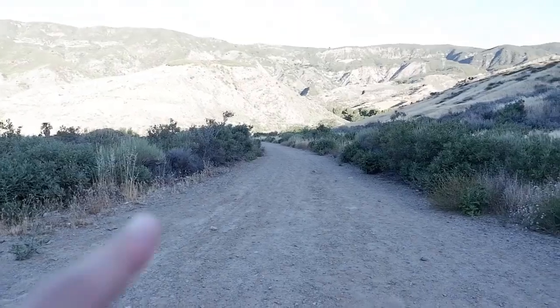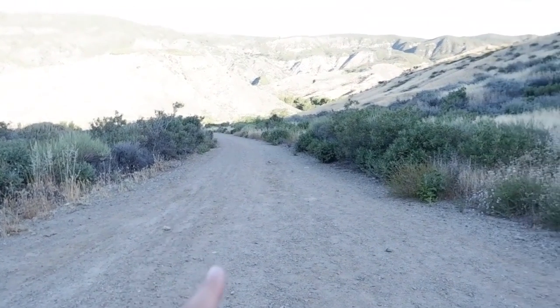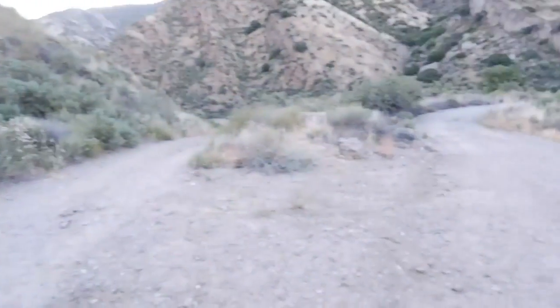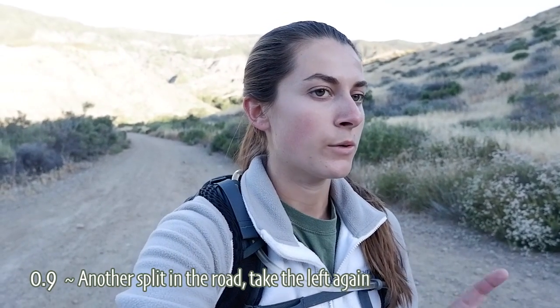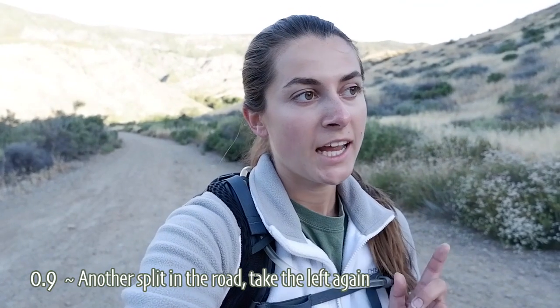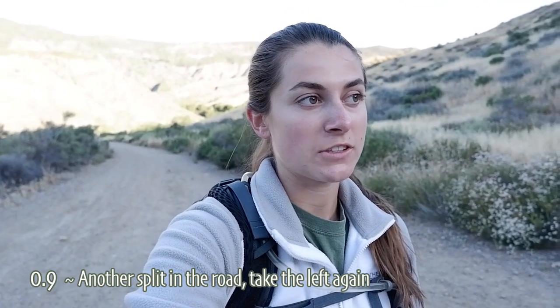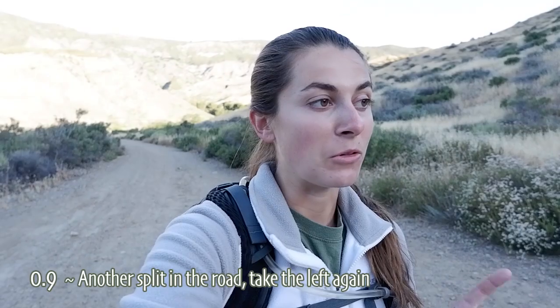So I literally just took a left up there in that split in the road, and now there's another split. None of the websites that I used said there were 2 forks in the road, but every single set of directions just tells me to keep going left, so I'm gonna go left.